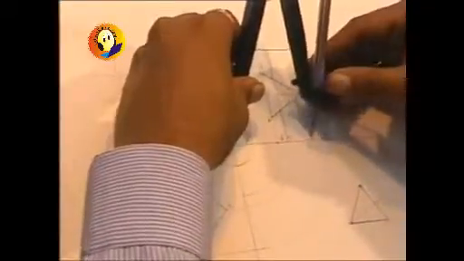So from side view now we are moving towards the top view. Earlier we had moved from top view to the side view.